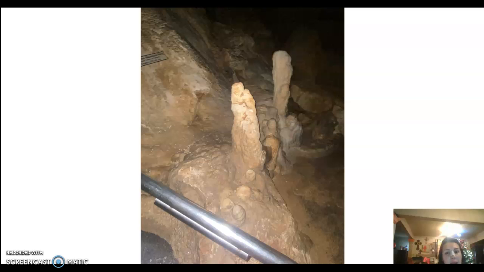This picture shows stalagmites in the cavern. These stalagmites are formed when water that falls through the cracks of the cavern ceiling lands on the cavern floor. The buildup of the leftover minerals causes these formations to grow from the ground upward. So it's kind of the same process as the stalactite, just their growth is in a different direction.